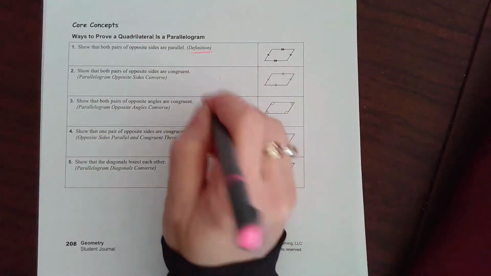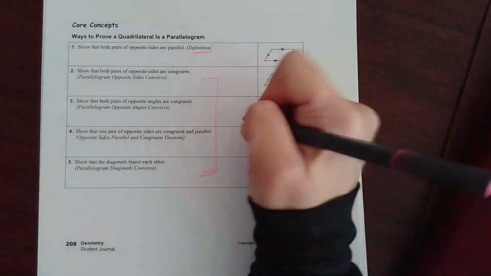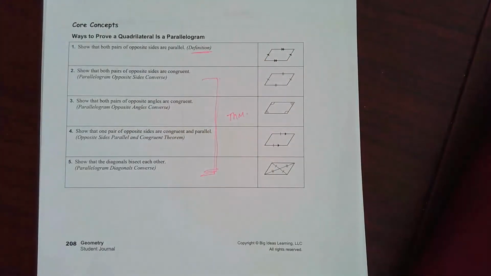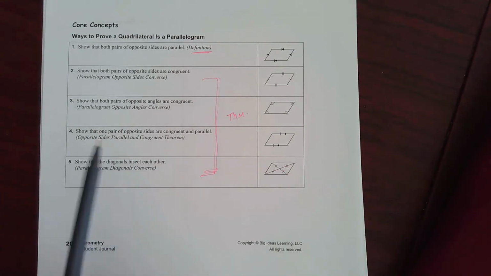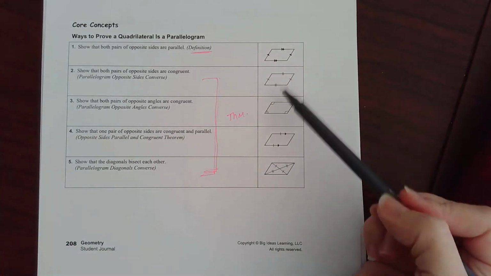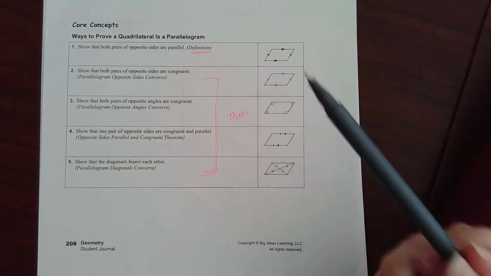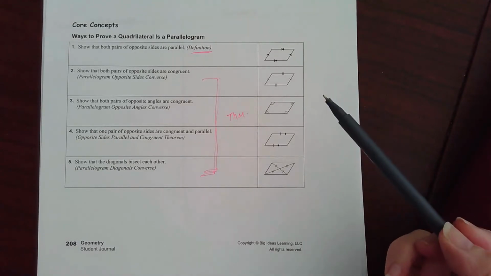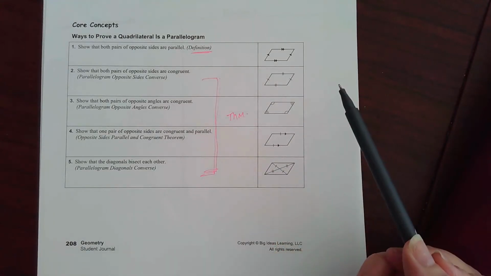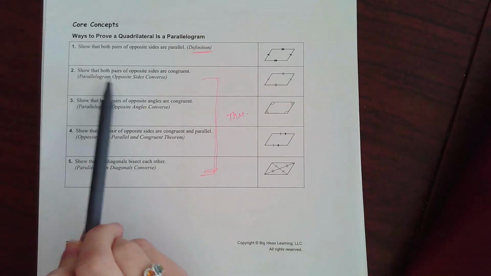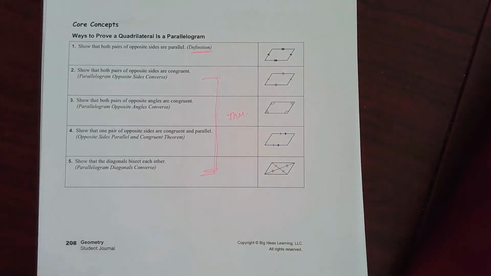So all 4 of these are about different theorems. There are 3 that are converse and 1 that's just kind of a normal one. Those are the ones you want to pay attention to. You wouldn't use the reasoning "by definition of parallelogram" in your proof if you showed that opposite sides are congruent, for example. If you're showing that opposite sides are congruent and then stating that this is a parallelogram, you would have to state the parallelogram opposite side converse. So you're going to want to pay attention to this page in particular.